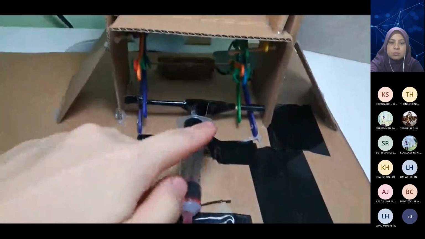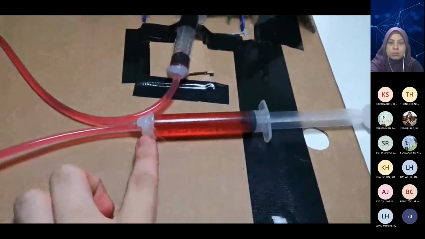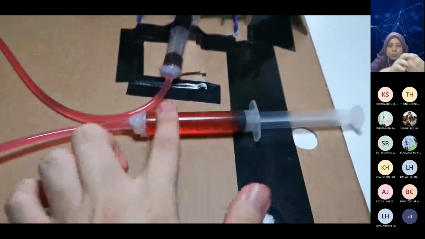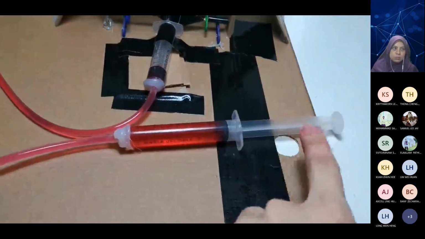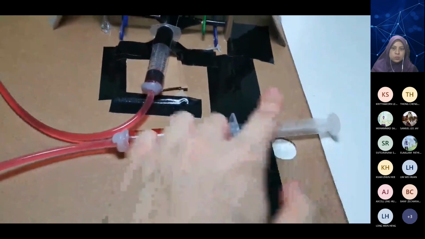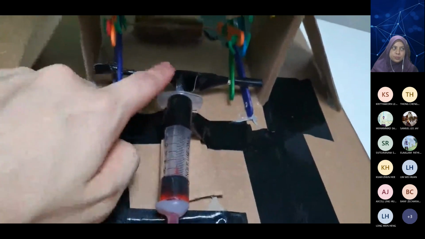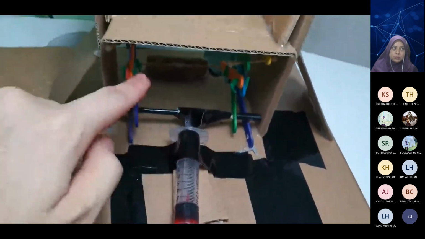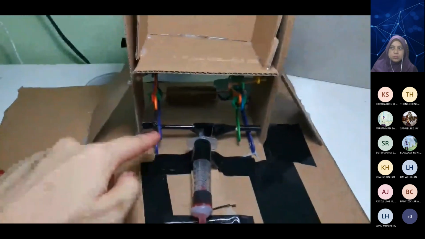So we need to know how a syringe works. There is the tip of the syringe, this is called the hub of the syringe, and this is called the plunger of the syringe. This is the tip of the plunger. The tip of the plunger for that syringe is connected and duct taped to a bamboo skewer on the contraption itself, as you can see.